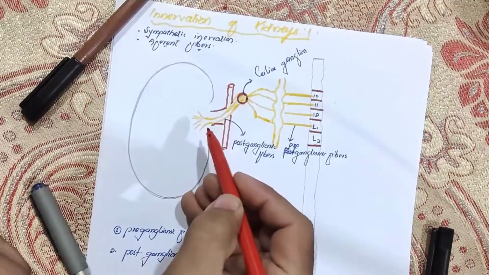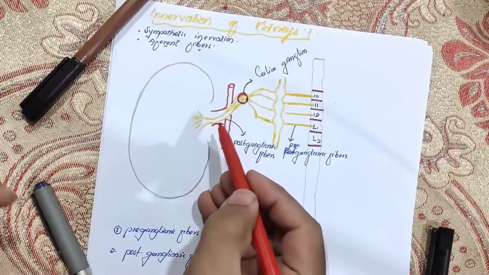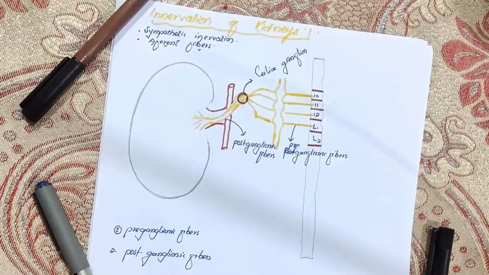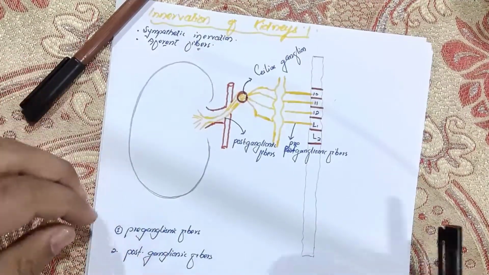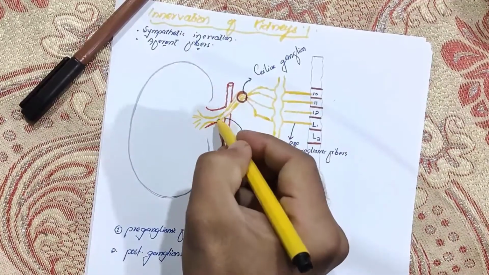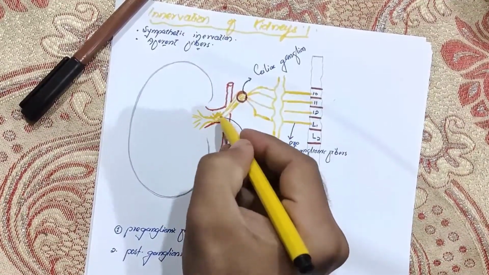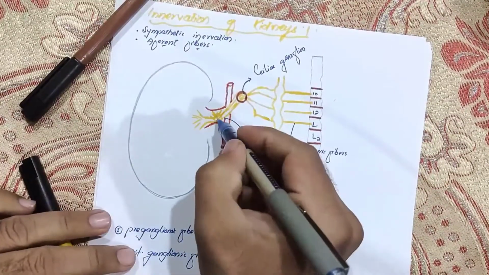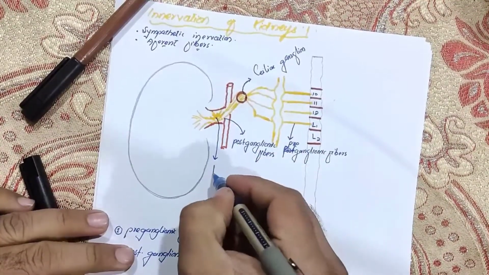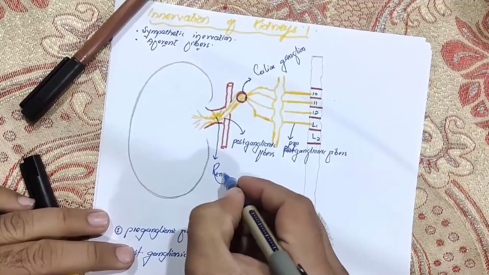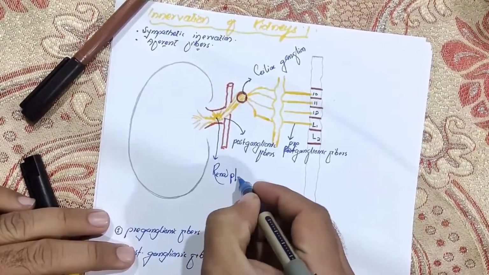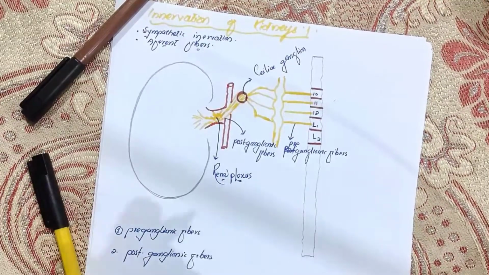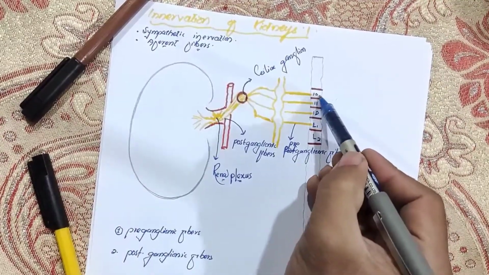Now these postganglionic fibers, at the point of origin of this renal artery, make a plexus there. This is called the renal plexus.